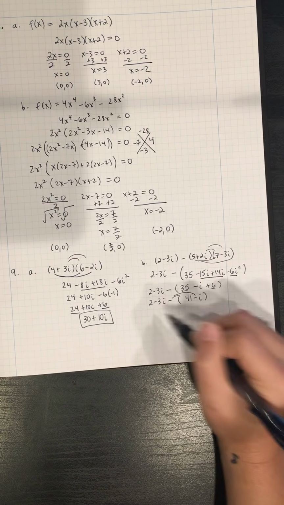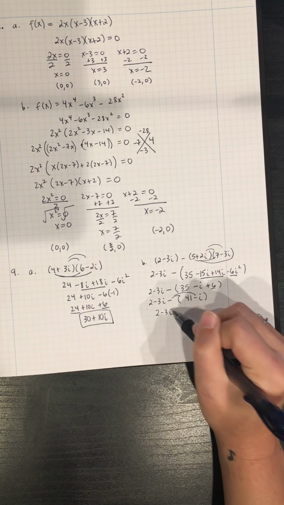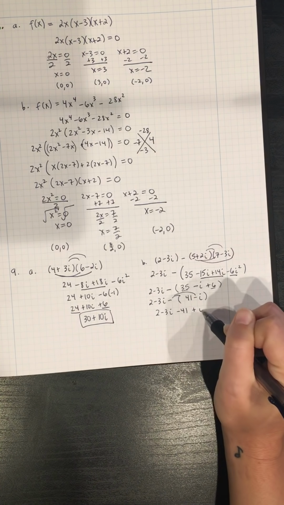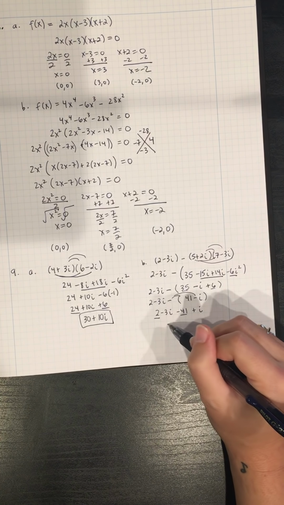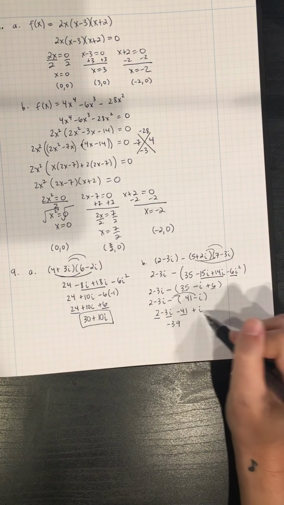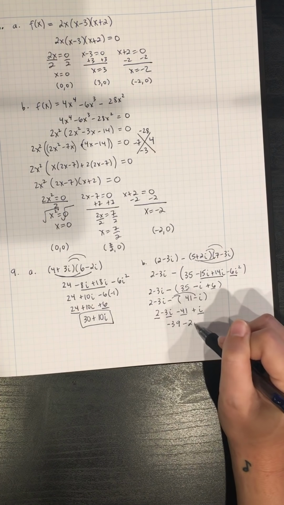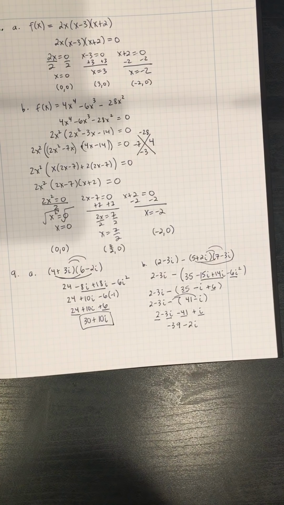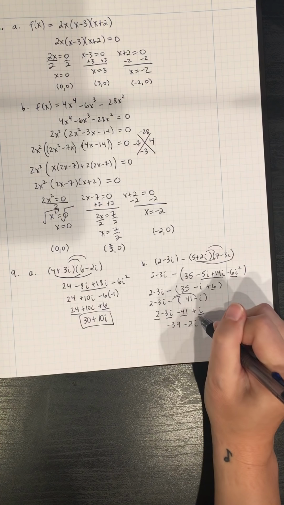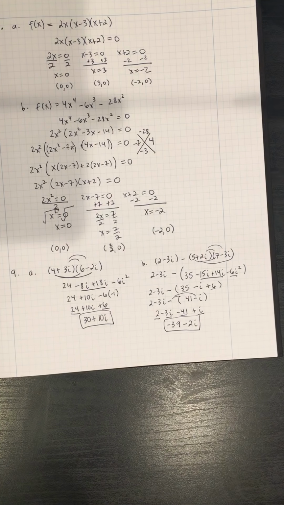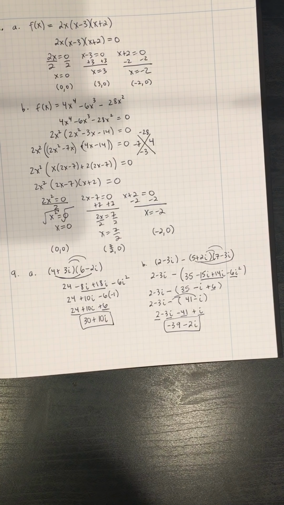So now I'm going to distribute my subtraction, and I get 2 minus 3i minus 41 plus i. So if I combine like terms, 2 minus 41 is negative 39, and negative 3i plus i is minus 2i. So I'm getting negative 39, I'm sorry, minus 2i. All right, that's 9.